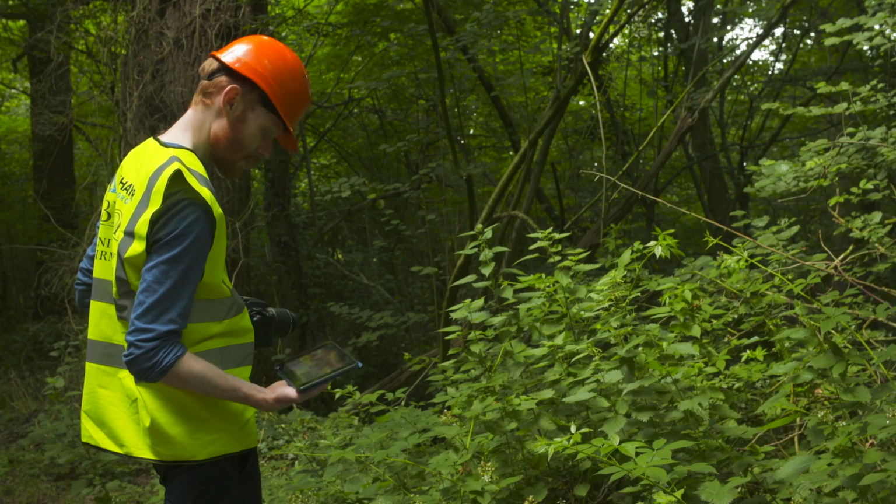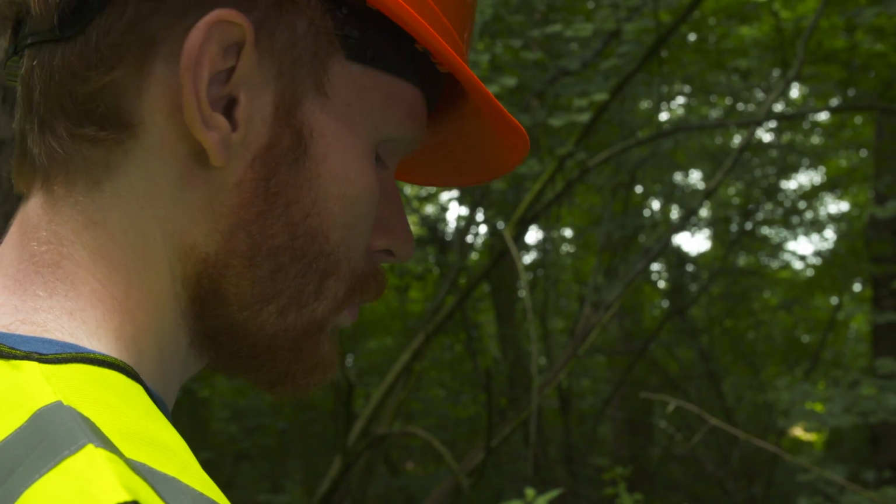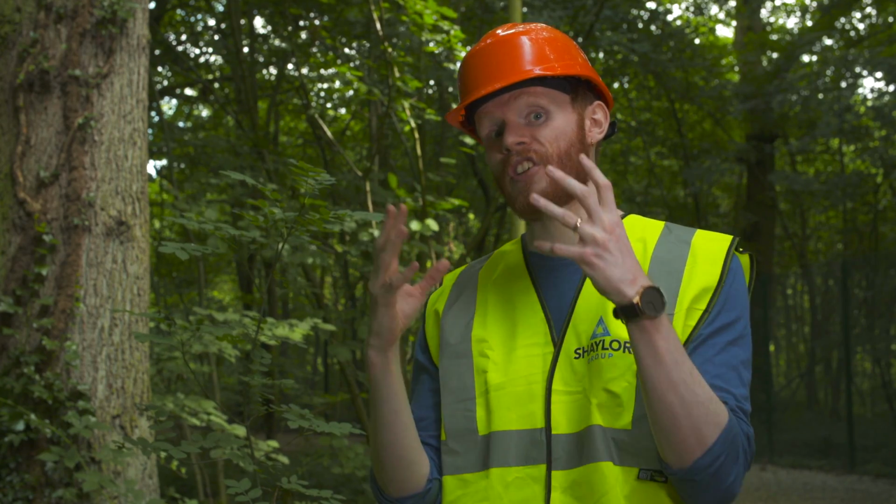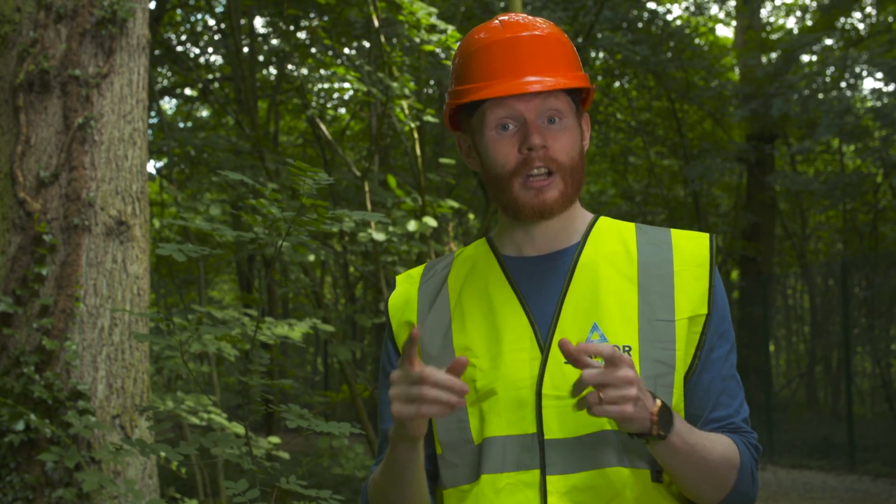What we can do instead is to use a thermal imaging camera to gauge transpiration rates, as evaporation of water from the surface of the leaf requires energy, decreasing leaf temperature.